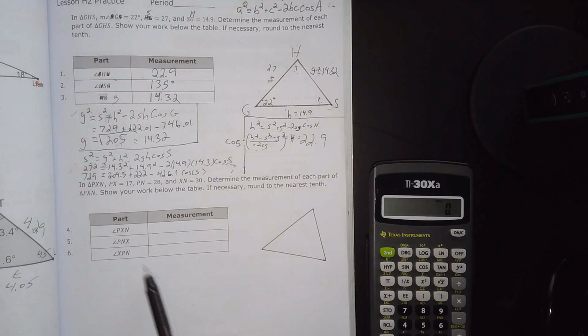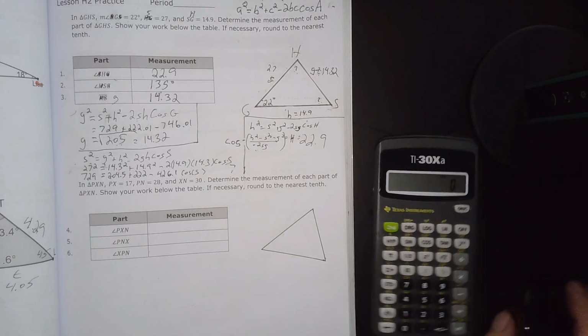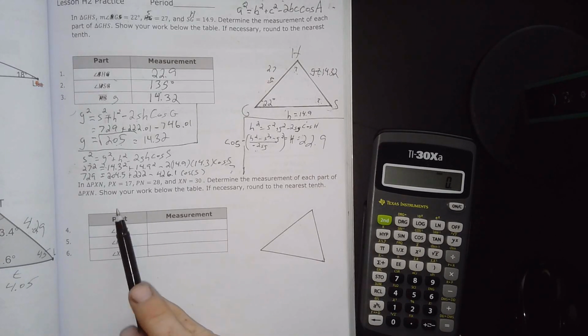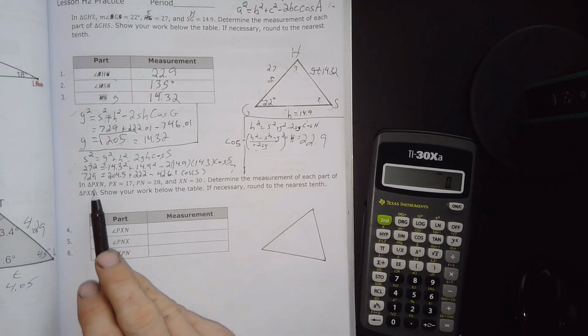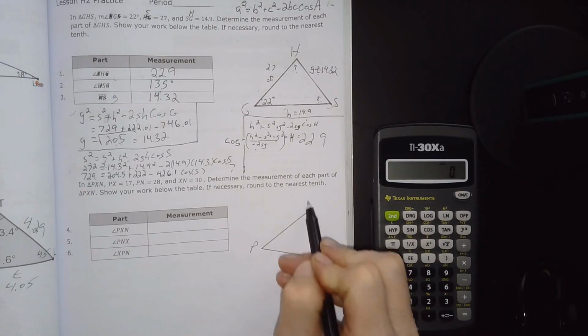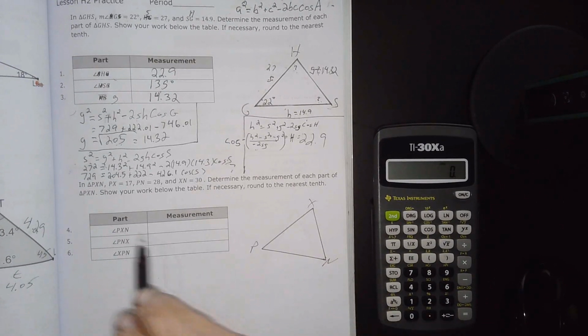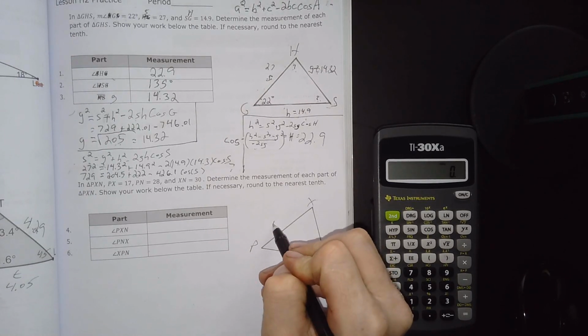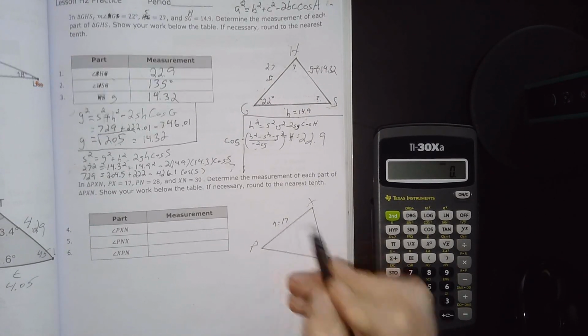All right, same thing, same process here. So we have triangle PXN, right? So PX, that means it's opposite of N. This one is 17.